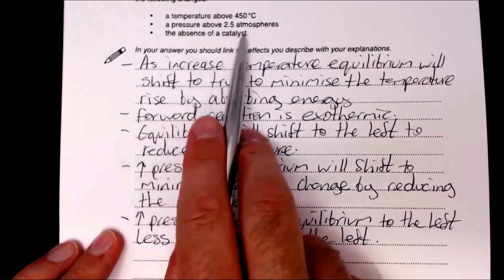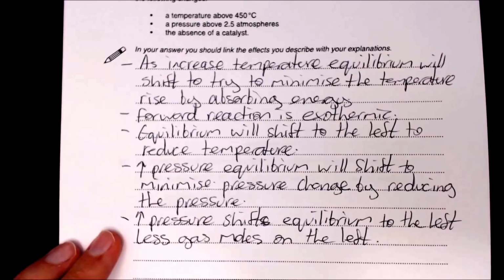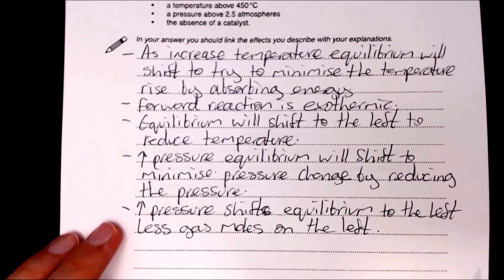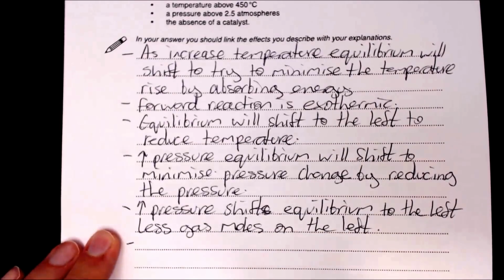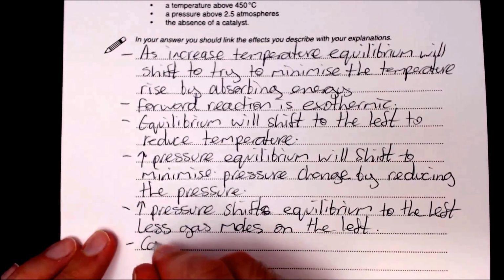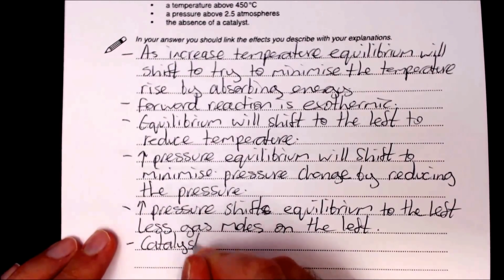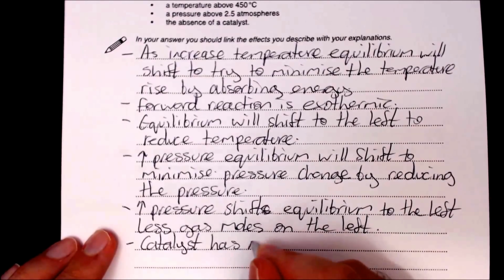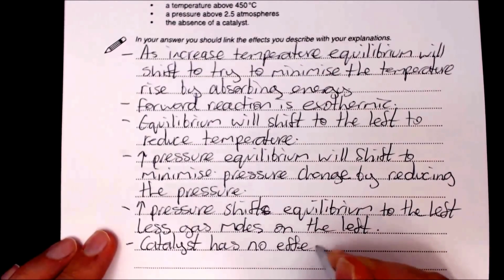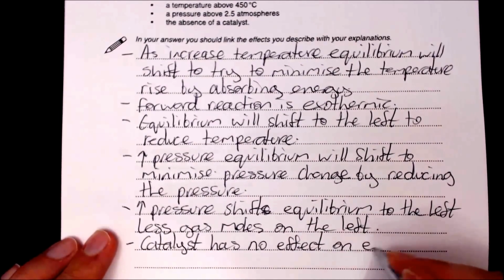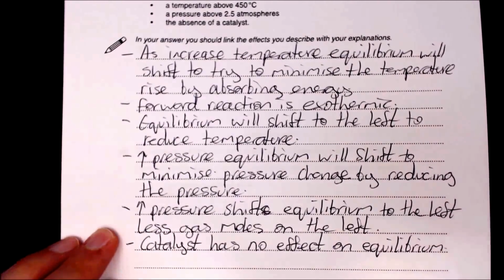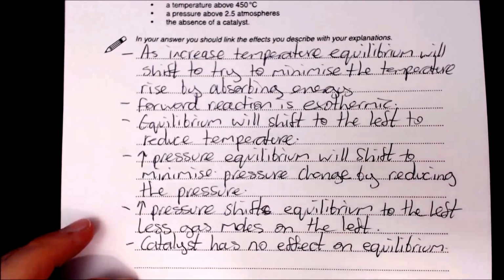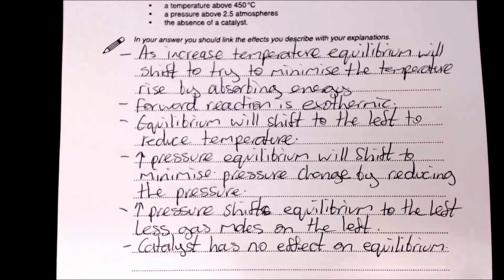Now we have to talk about the absence of a catalyst. Now, the good thing with this is there isn't much to write about it because a catalyst has no effect on equilibrium. So therefore the absence of a catalyst will have no effect. So we'll put this down here as well. So catalyst has no effect on equilibrium. All it does is speed up the rate at which equilibrium is established, but doesn't actually have an effect on equilibrium. Okay, right, so that's 5 marks.